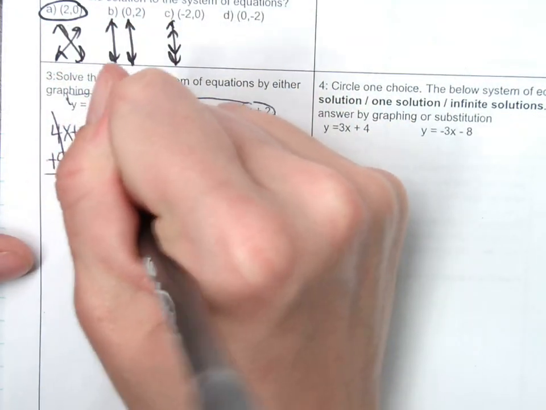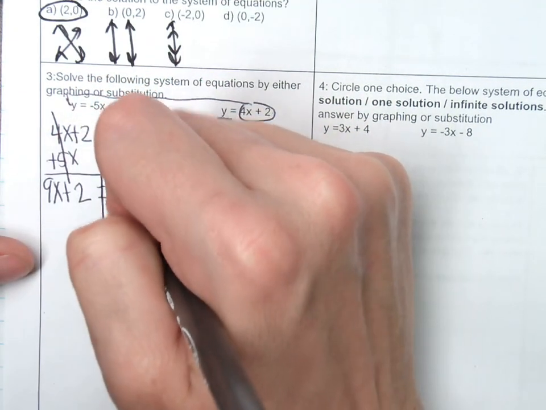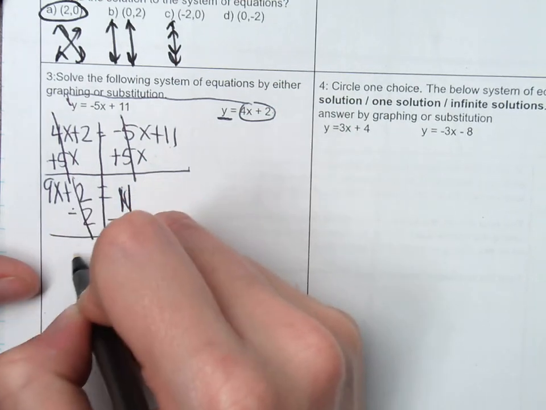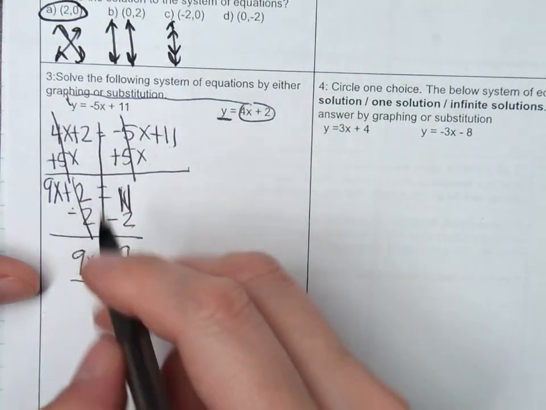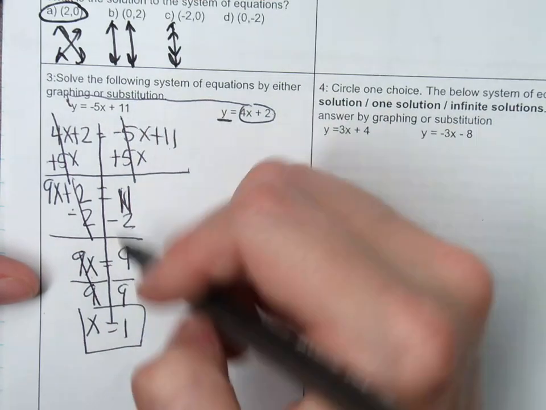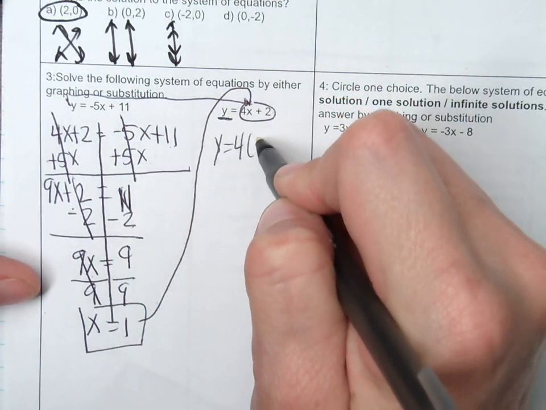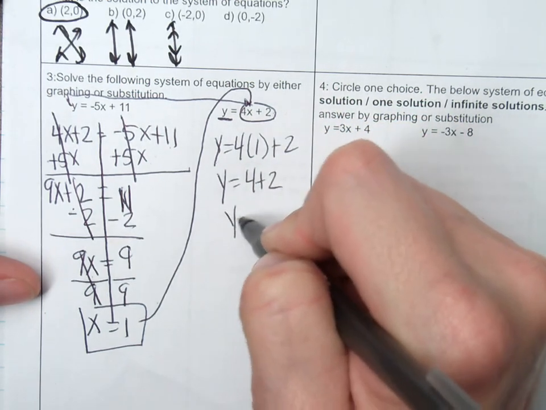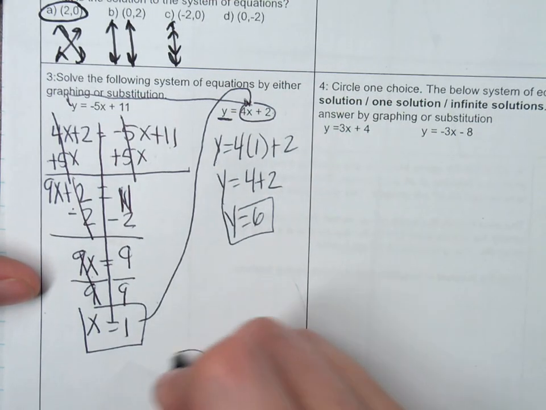That gives me 9x plus 2 equals 11. Now we need to move the 2. Since that's positive 2, we subtract 2 on both sides. That gives me 9x equals 9. Since this is multiplication, we divide by 9, and then it gives me x equals 1. We take that x value and plug it back in. y equals 4 times 1 plus 2. 4 times 1 is 4, and 4 plus 2 is 6. We write our answer as x comma y, which is 1 comma 6.